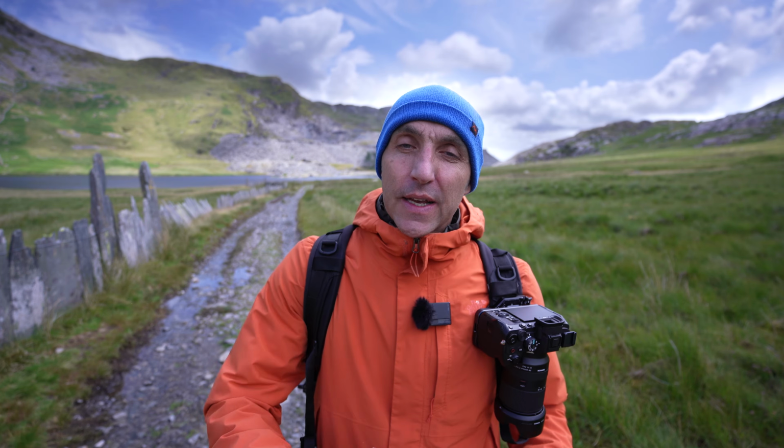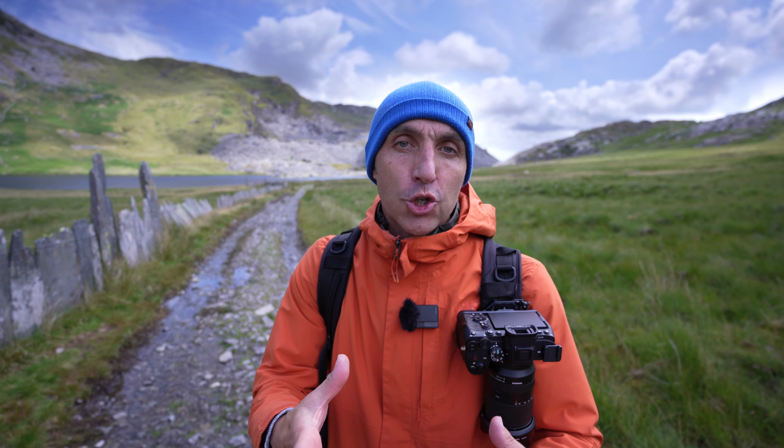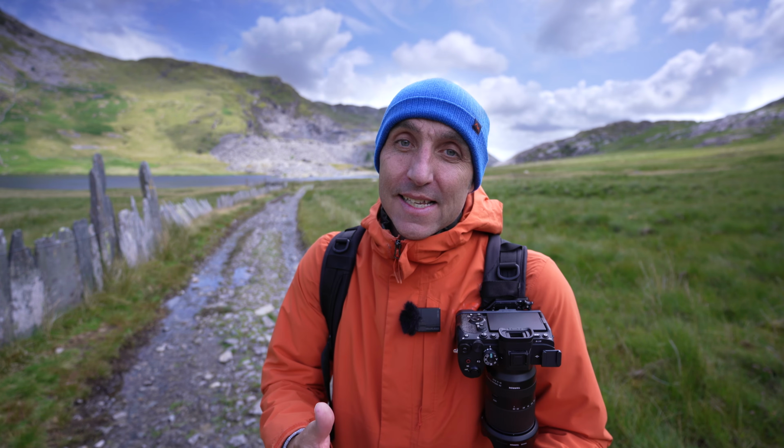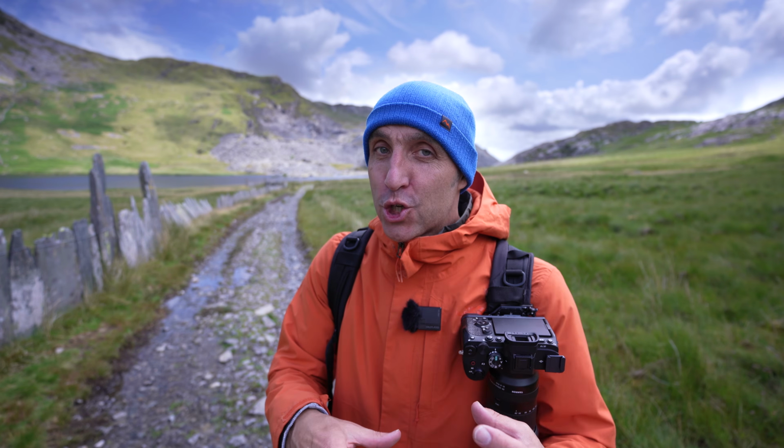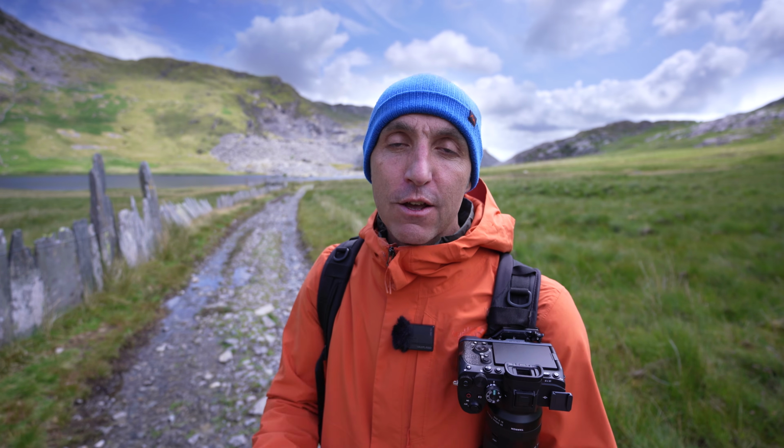So the next time you're out and the conditions look boring or there's not much going on, try and incorporate negative space into your photographs. It's quite a challenging technique, but once you get it, you can create some very unique photographs.